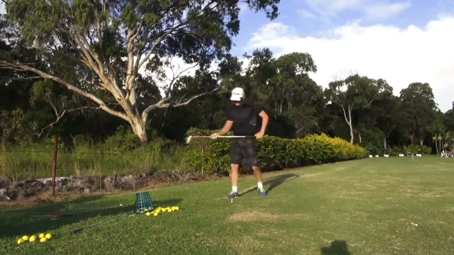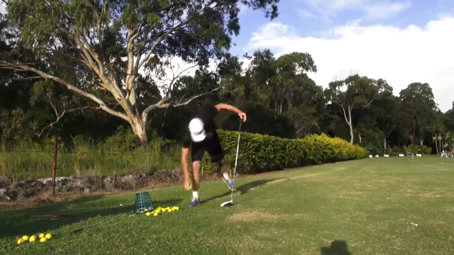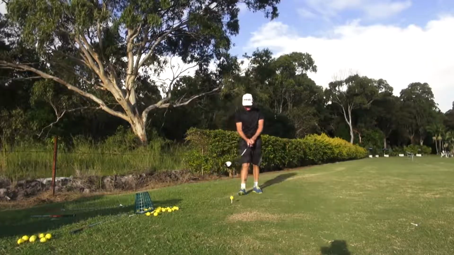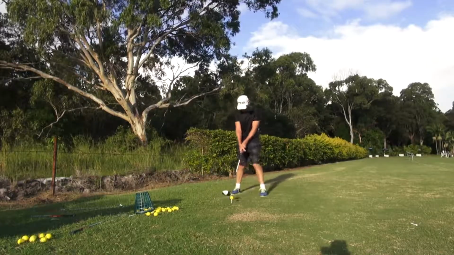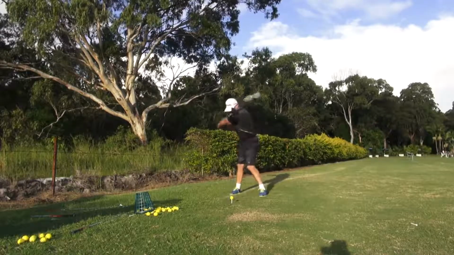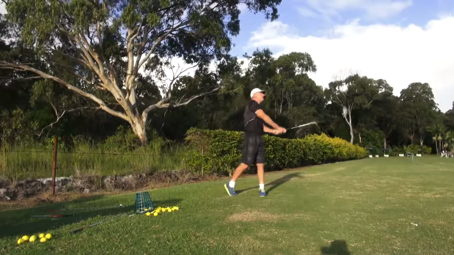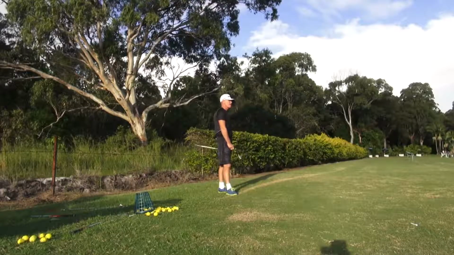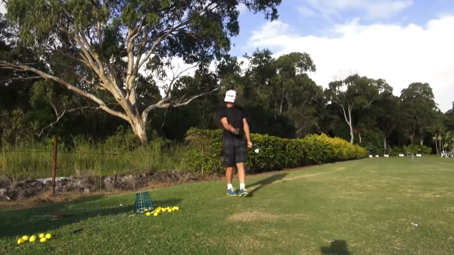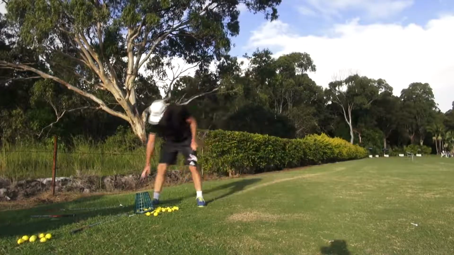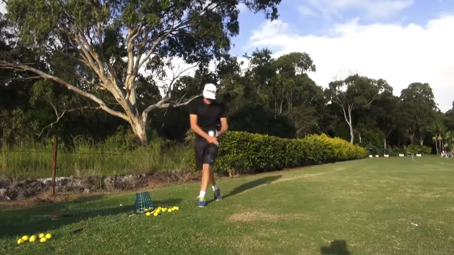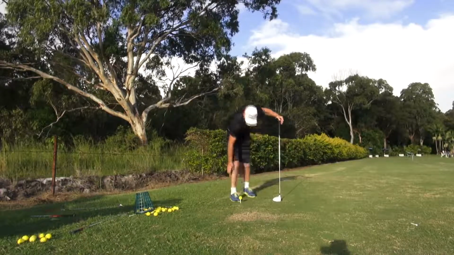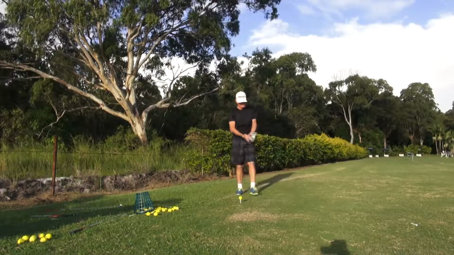I feel I'm standing up. I really feel I'm standing up. Okay. Wow. I never hit the ball that high with that much carry. So I'm obviously getting a lot of this, which is increasing my launch angle. That was very high but very long.